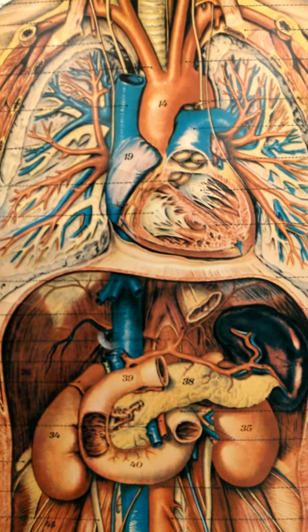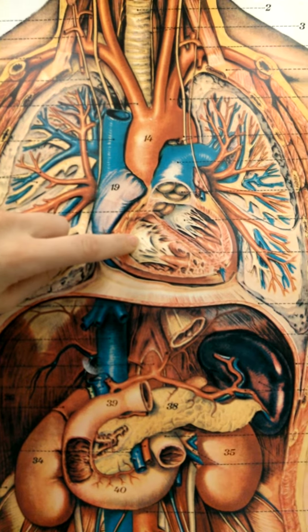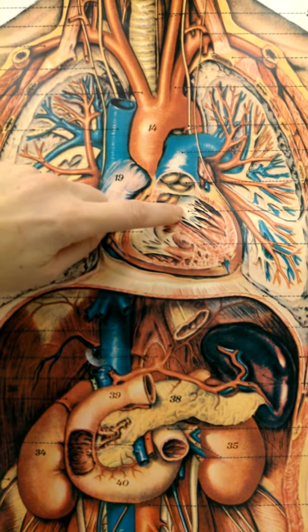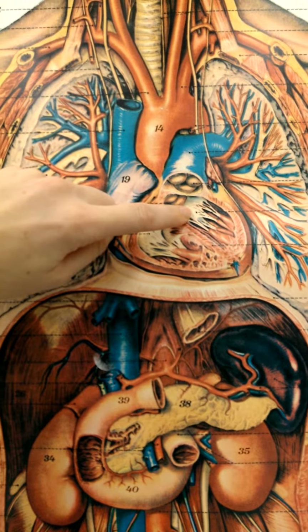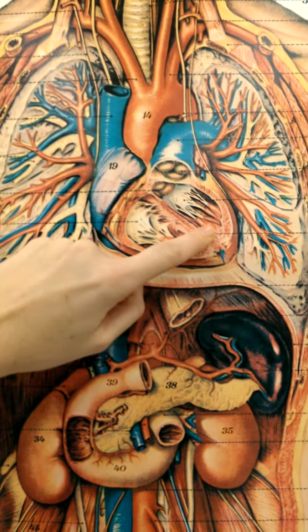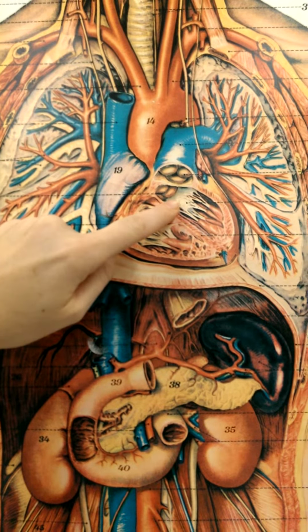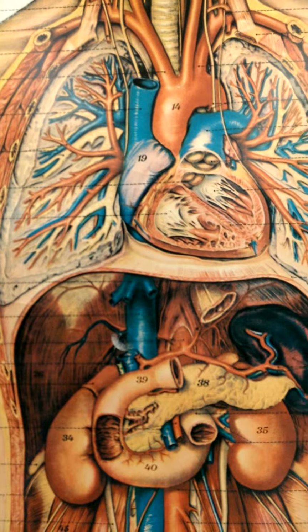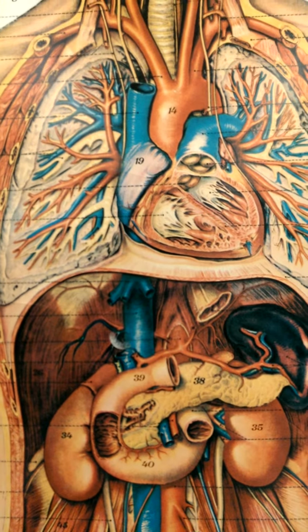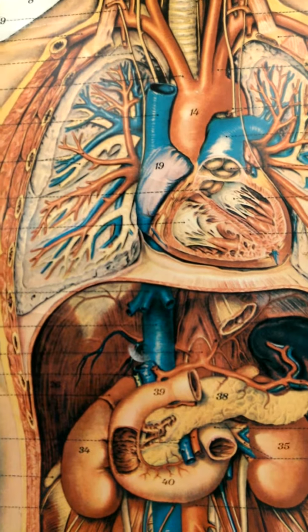I also see my atrioventricular valves, my right atrioventricular valve, aka tricuspid, and my left atrioventricular valve, aka bicuspid or mitral valve. I see some papillary muscles attached to some chordae tendineae, and then attached to the valve structure itself. So those papillary muscles are going to contract when the ventricles contract to keep that AV valve shut so that blood doesn't flow backwards up into our atria.